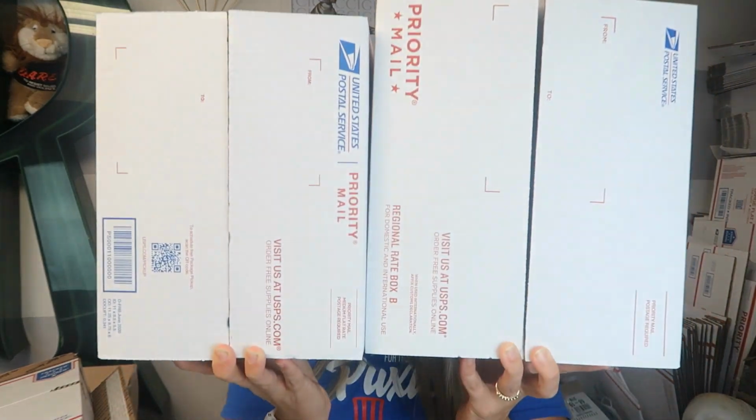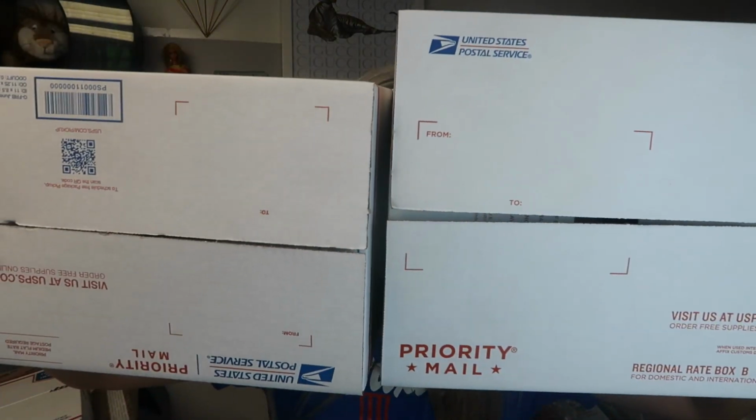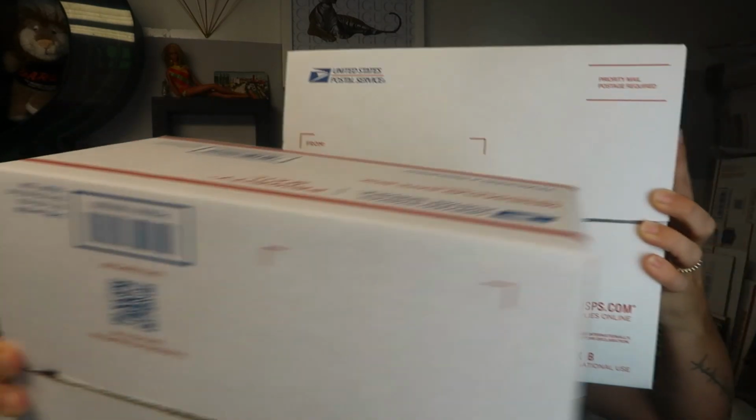And the regional rate B box, interestingly enough, regional rate B box here, and then I'm going to show you a flat rate, which I want to say after eBay's discount, a medium flat rate ships for around $12 and change. This is the regional rate B box, and this is the flat rate box. As you can see, they are very similar in size.